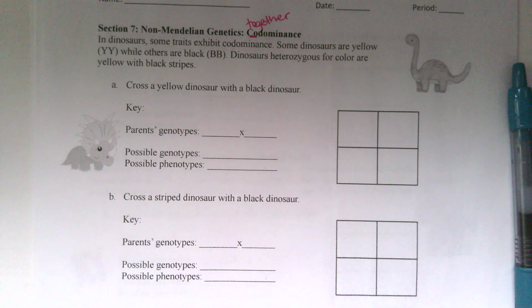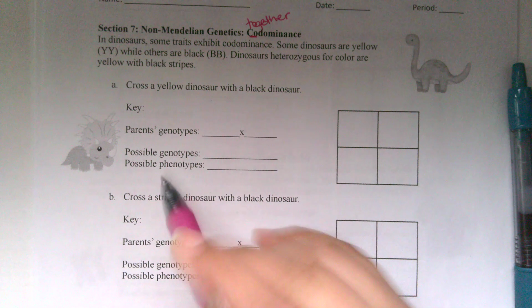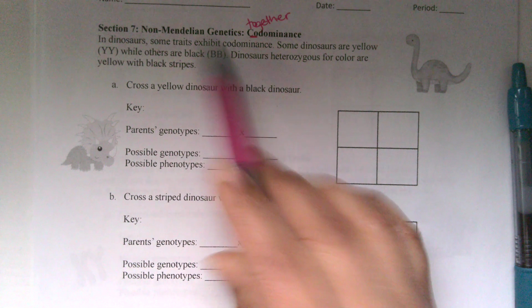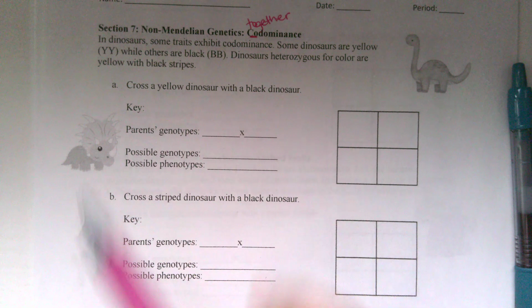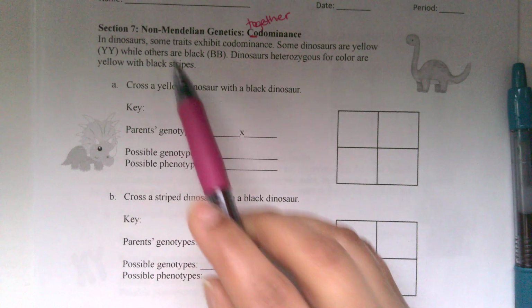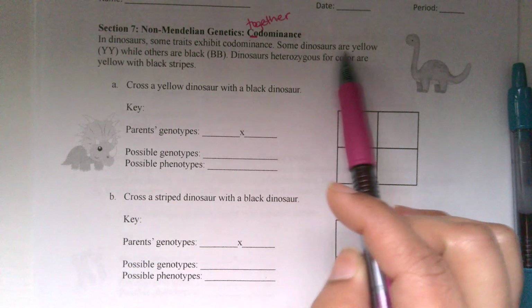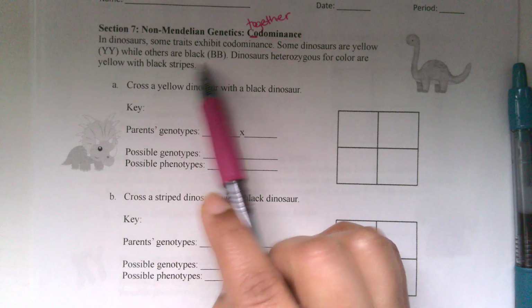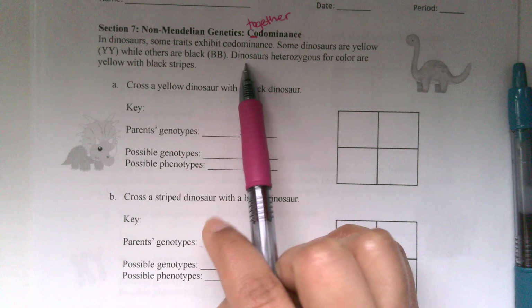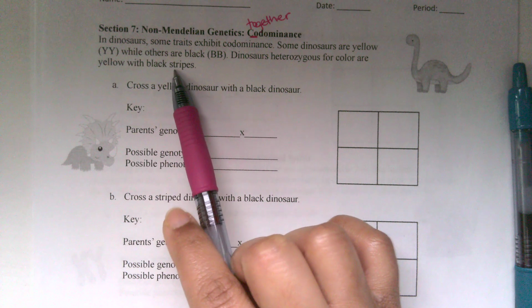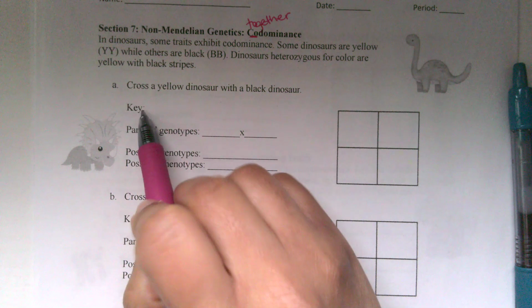So in our first example today, we want to cross a yellow dinosaur with a black dinosaur. Now the information given in the instructions says that some traits exhibit codominance, some dinosaurs are yellow while others are black. Dinosaurs heterozygous for color are yellow with black stripes. So let's create our key.